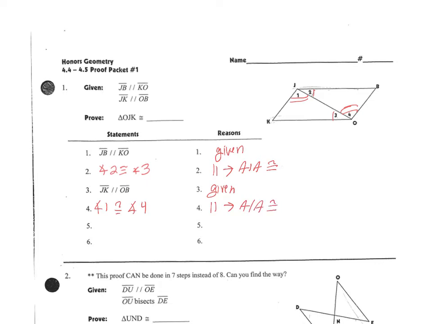And so now we have two sets of angles, and what we should see is that this side is shared. And so we can say that segment JO is congruent to segment JO, and that is the reflexive property.